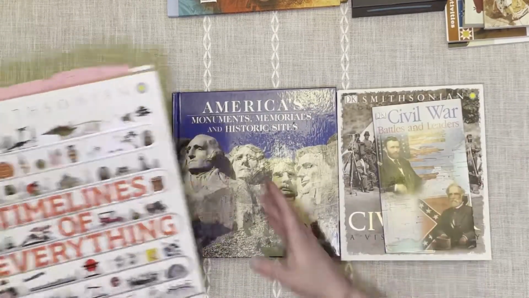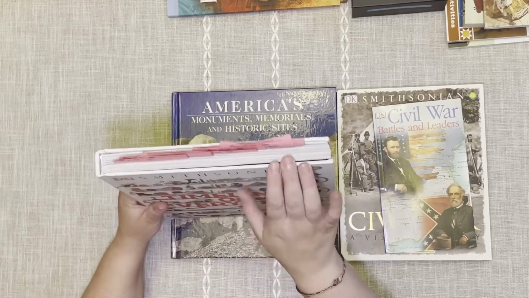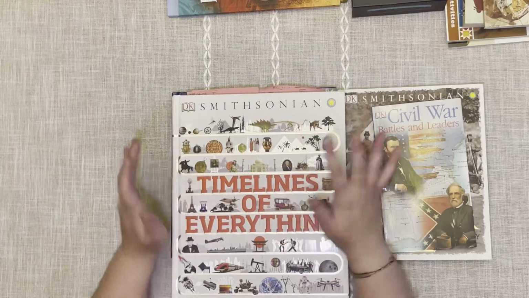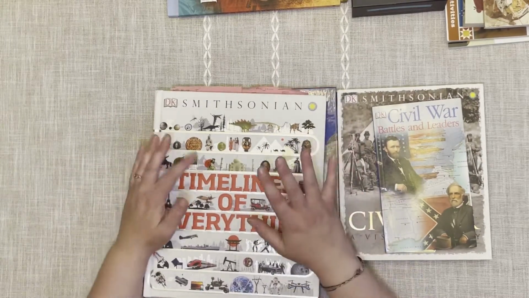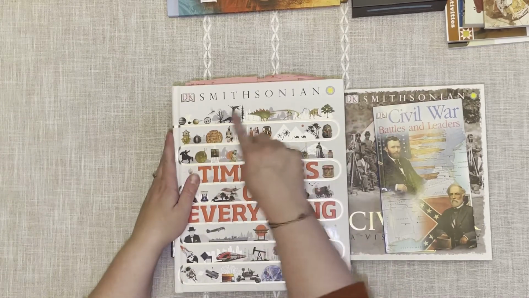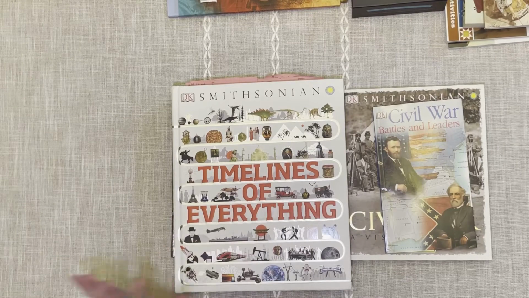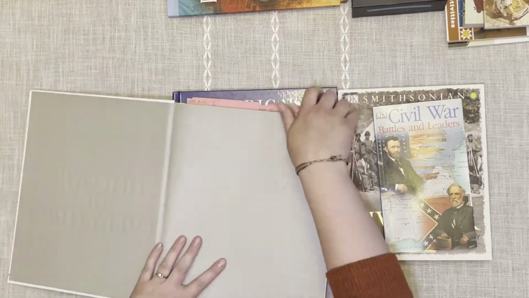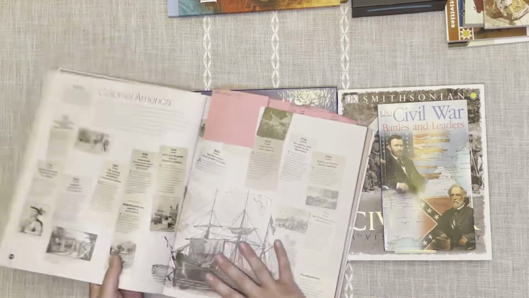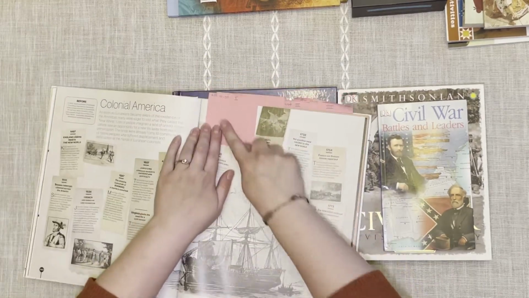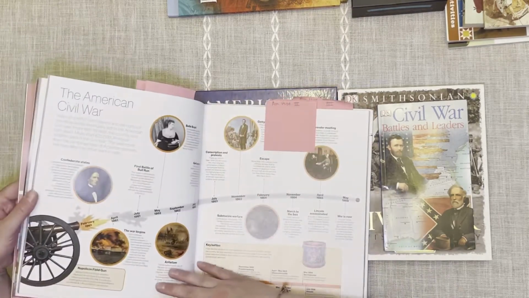The first one I actually want to share is this book, because I've already marked it. I go through and add post-it notes so I know what things I want to really cover, and what things maybe not so much. This first one is by the Smithsonian, Timelines of Everything. Now this is a general history book, and not everything in here pertains to American history, but I do post a note. So when I go through, I would know that this is for American History 1, so it doesn't pertain to what we are doing.